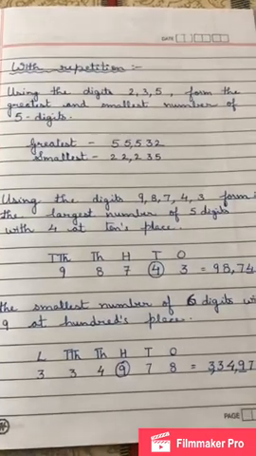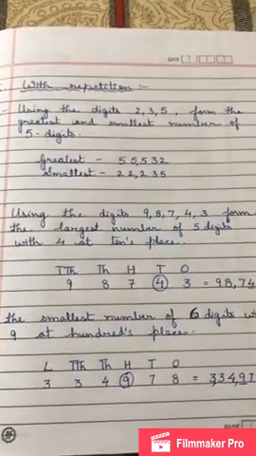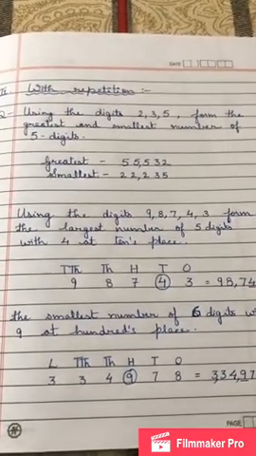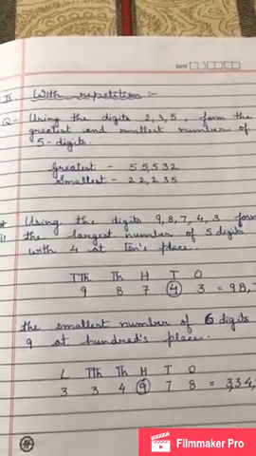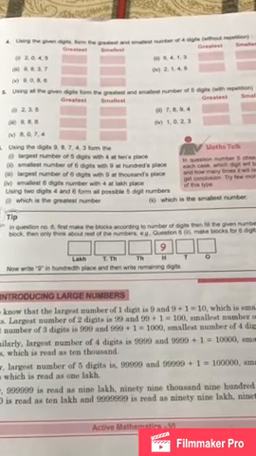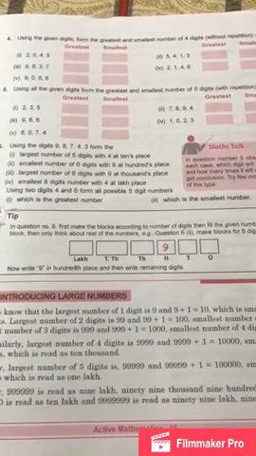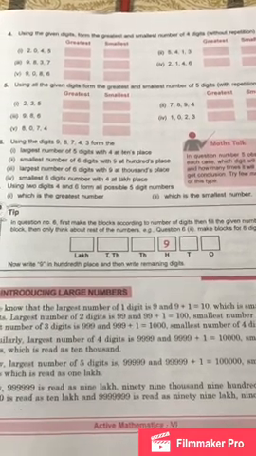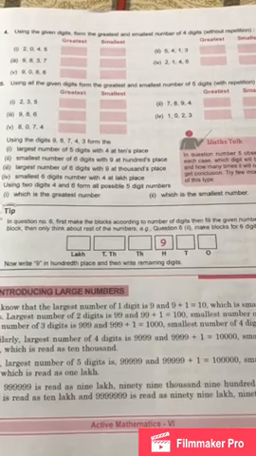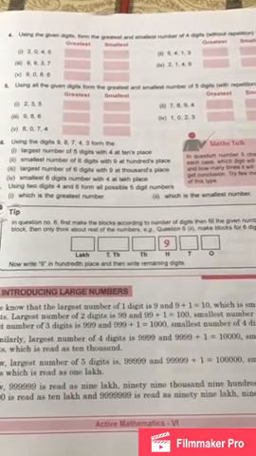So the smallest number becomes 22235, that is 22,235. So students, as you can see, question number 4 and 5 of the first exercise are based upon this concept of forming the numbers which I have explained just now. So you can do question number 4 and 5 also.